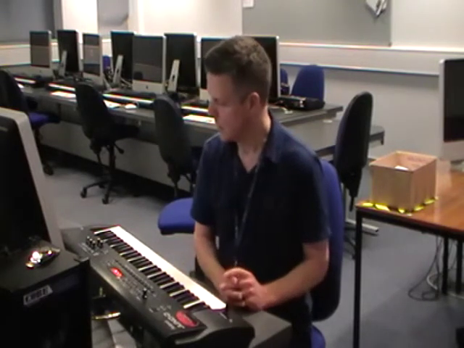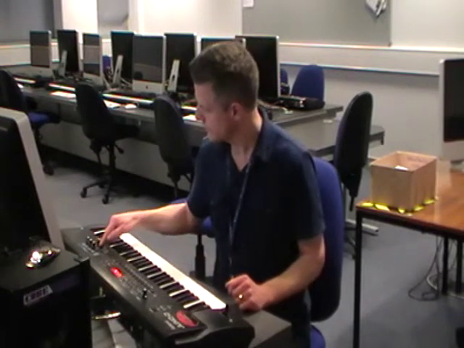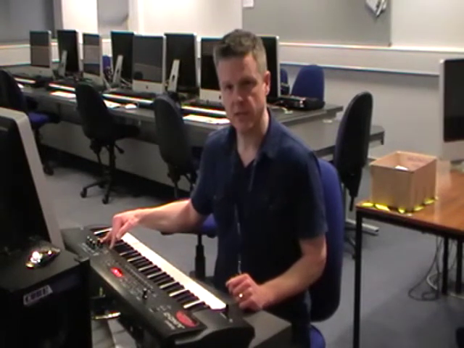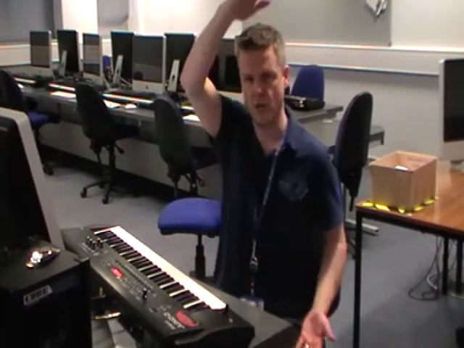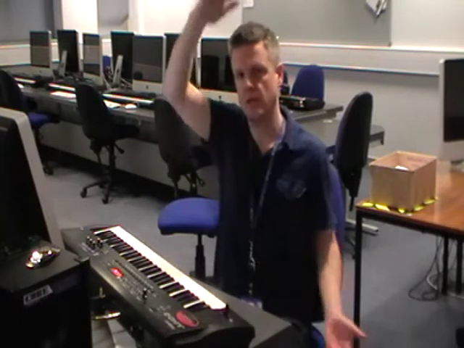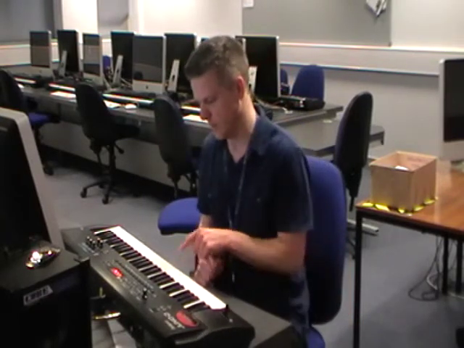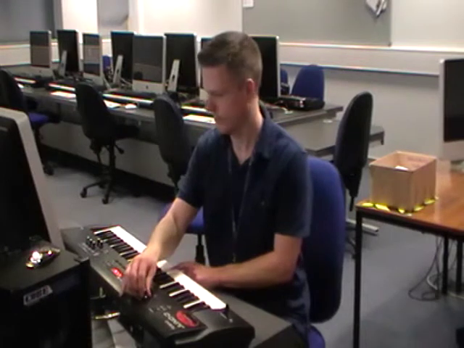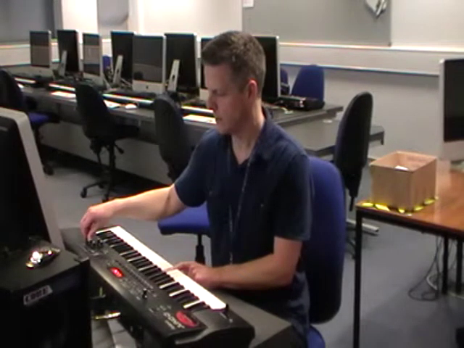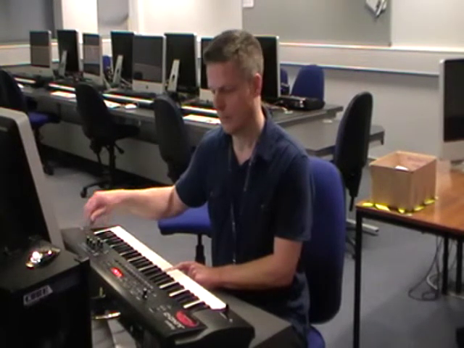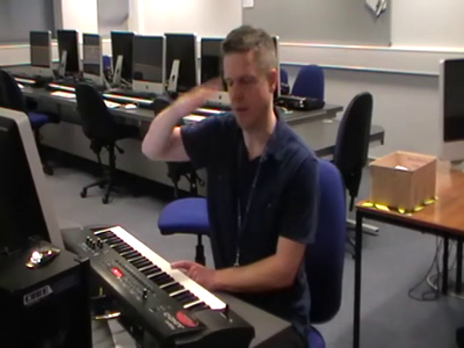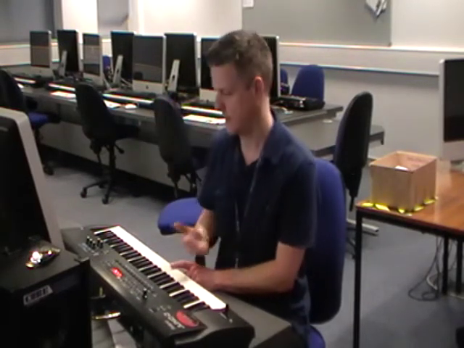So if I press a note down and I stick the LFO on and I change the depth of it, you can see the depth is the amount that it actually changes. It will start changing the pitch of this note quite significantly. So here's the note being played. You can clearly hear the note wobbling up and down there. It's doing it quite fast because the rate is quite fast.